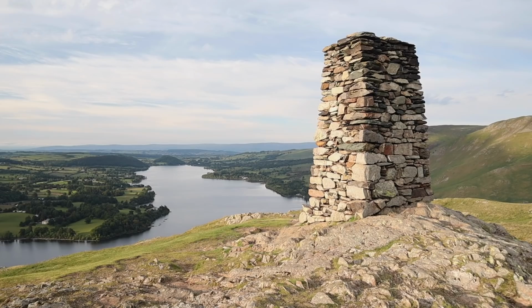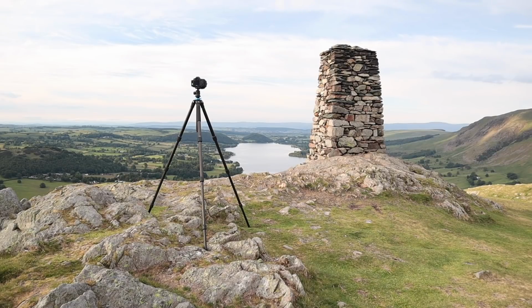This evening I've climbed up to the summit of Hallin Fell, and I'm up here to get a shot for my Hand of Man project, featuring this fantastic stone cairn that sits at the top. I've got my camera all set up, my composition is framed, and now it's just a case of sitting back and waiting to see what happens with the light.